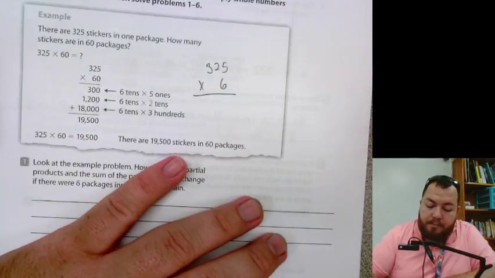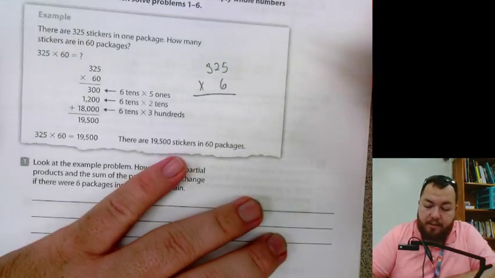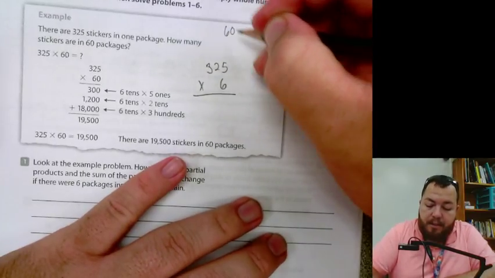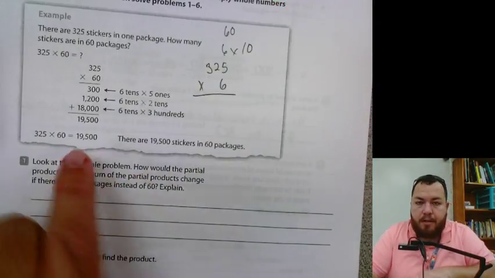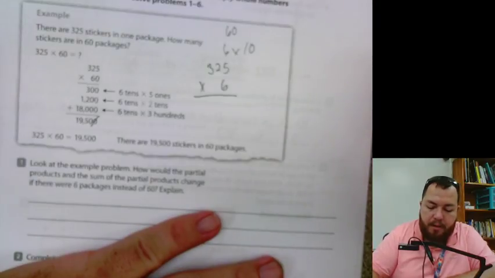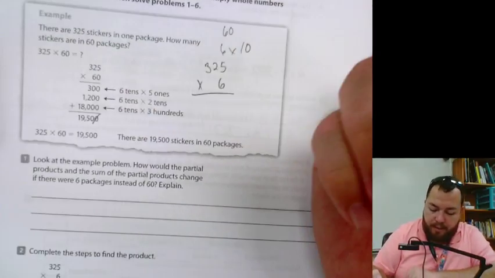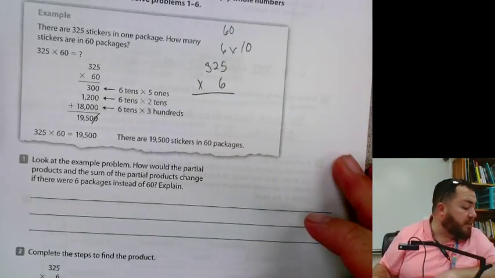So as a multiple of 10, okay? The only difference between 60 and 6 is if you multiply it by 10. So the way it's going to change your answer is basically if you took a 0 off. And you'll see it down here in the further steps.